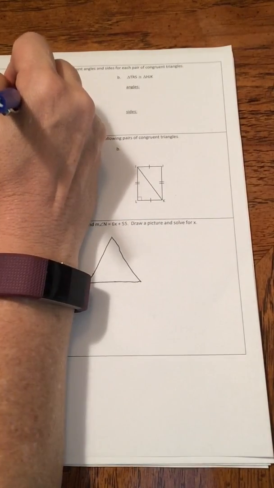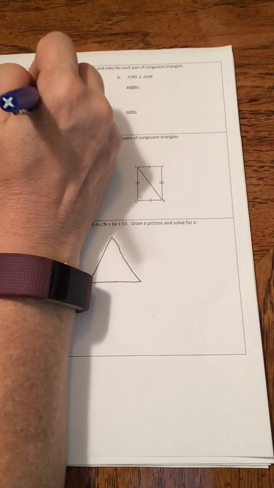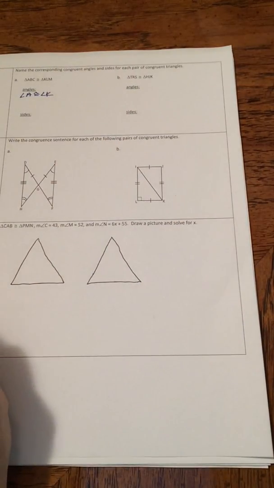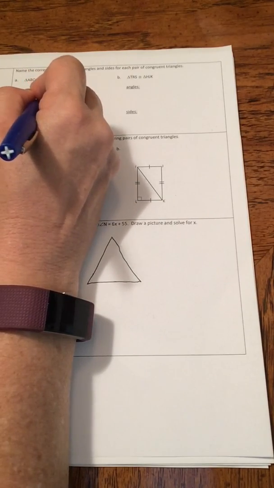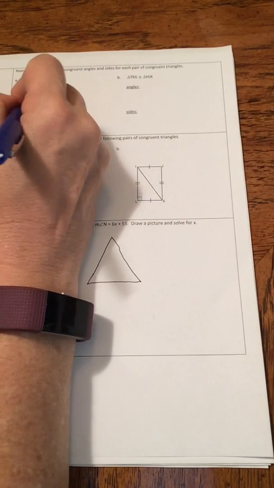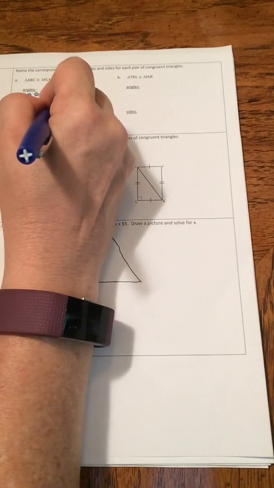That means that I know angle A is congruent to angle K. They're both listed first in the triangle. Angle B is congruent to angle L, and angle C is congruent to angle M.